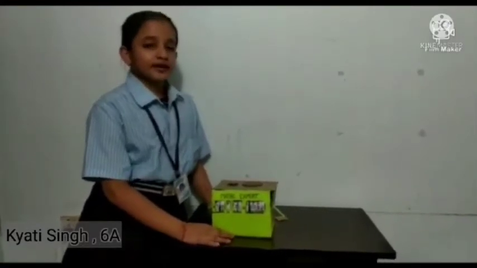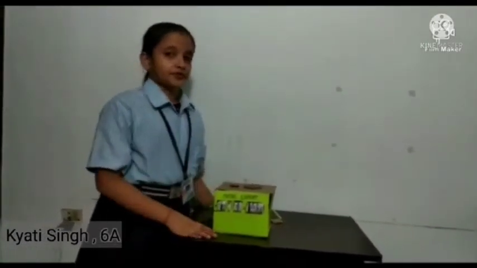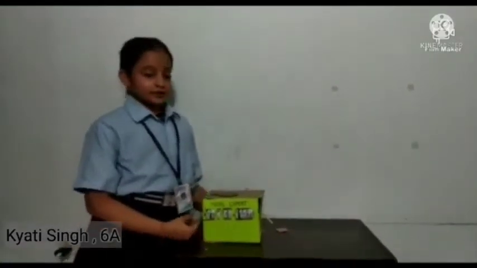Good morning, I am Kathy Singh from class 6A and today I have made a model named Maths Expert for the Maths exhibition. To make it, we need glue, exercise paper, cardboard and a straw or a long pencil. You can choose anything to make it. Now, let me show you how my model works.